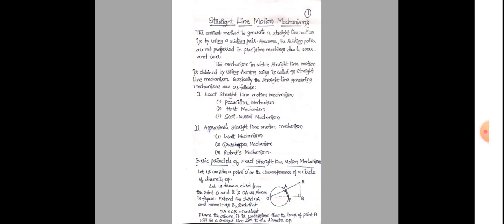Now let us draw a chord from the point O, which is shown in the figure by OA. OA is the chord drawn from the point O. Extend the chord OA to a point B, such that the product of OA into OB is always constant.